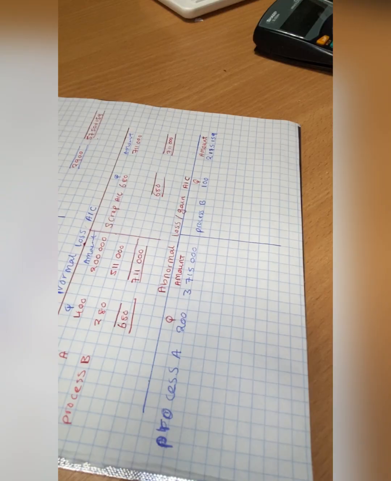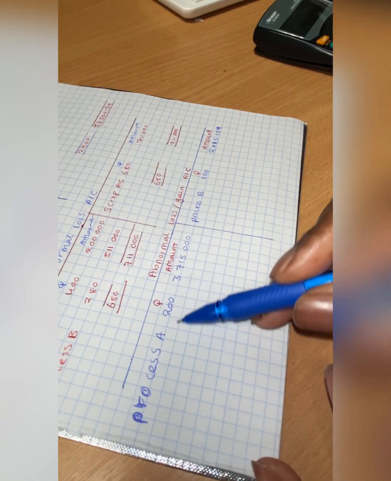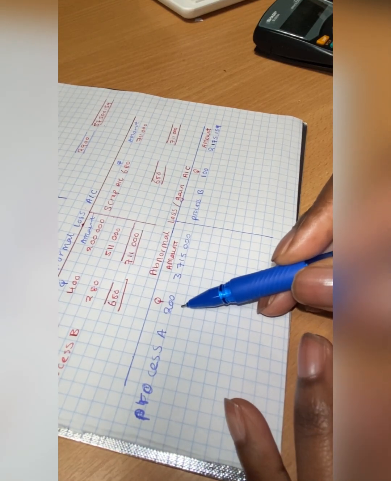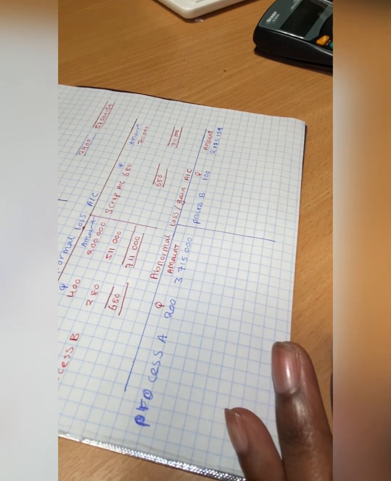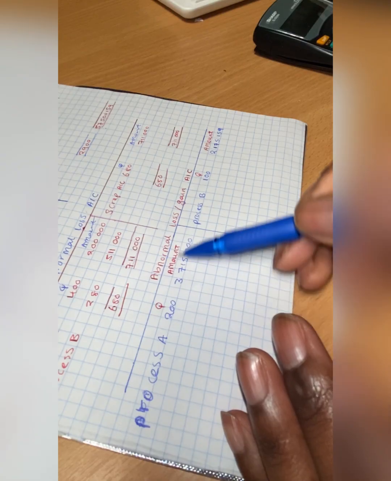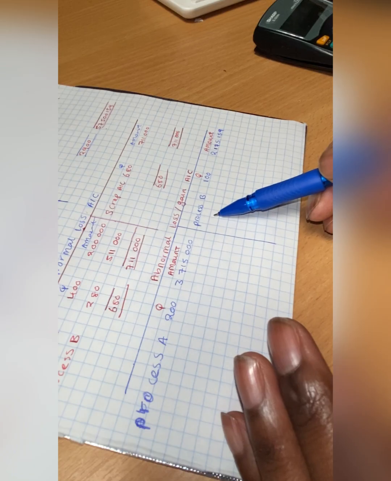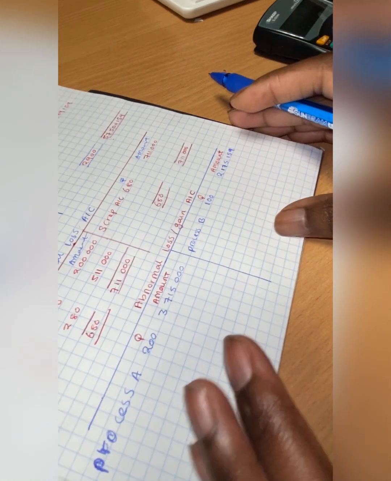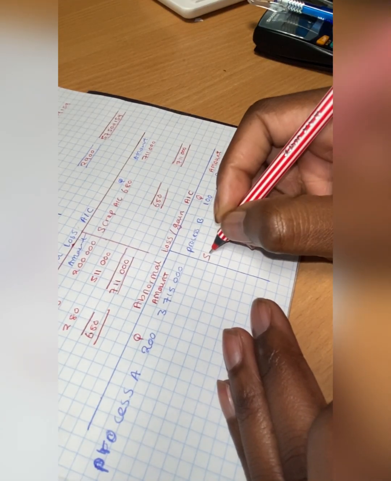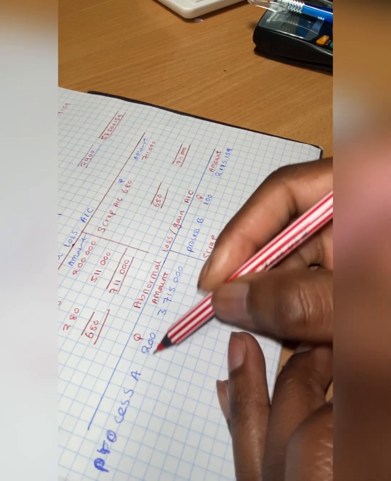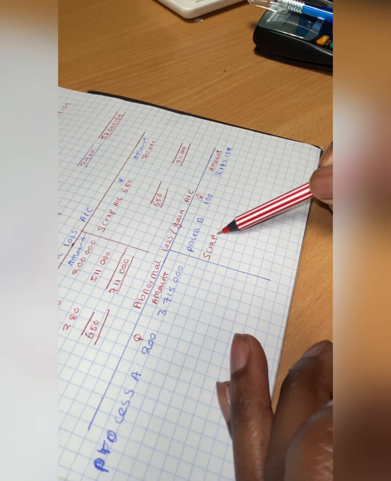So now when you do that, since we have made, for example this one, abnormal loss from process A, which is 200 kg, we have to transfer this amount to the scrap account. So how do we transfer it? If the abnormal loss, under the abnormal loss and gain account, we have put it on the debit side, the scrap value we'll put on the credit side. Okay, so what am I saying? For this one, I'm going to say scrap here for the abnormal loss, because abnormal loss here we are putting on the debit side, so the scrap is going to go on the credit side.